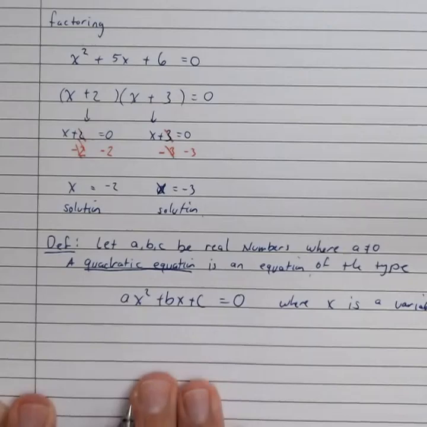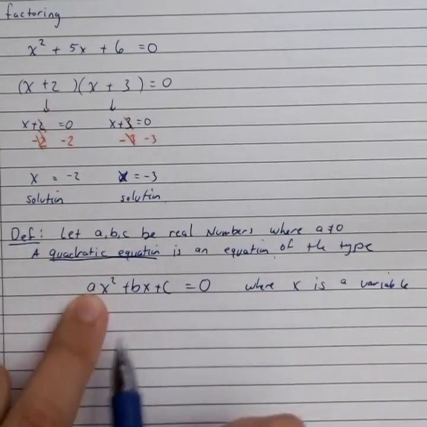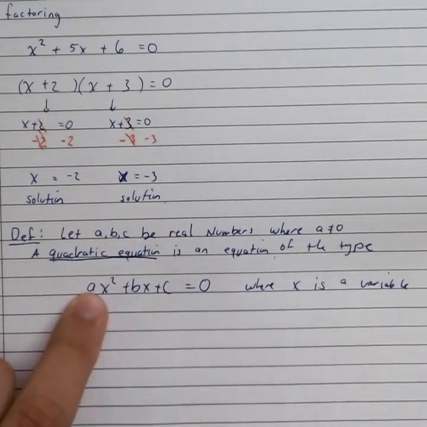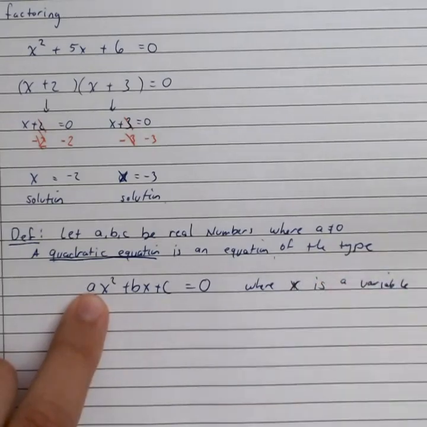A couple things to note. One, x doesn't have to be the variable, meaning I could use a different symbol here. X is very common, but we could say y or z or w or any other letter we like. X is common enough, though. You'll see that more often than any other.